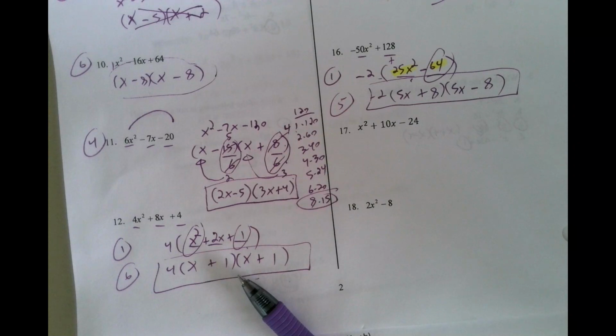It's got to pick factors of 24 that make it 10. Good to go. Get them right? Yeah. Okay, so these should be real quick and easy ones, right?